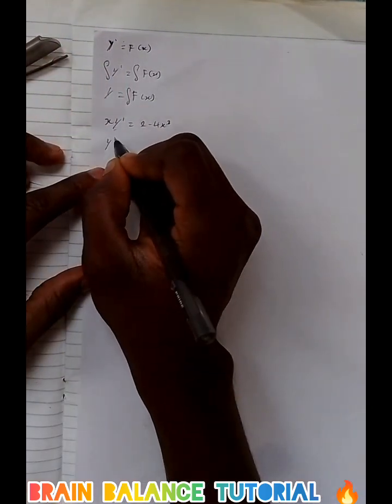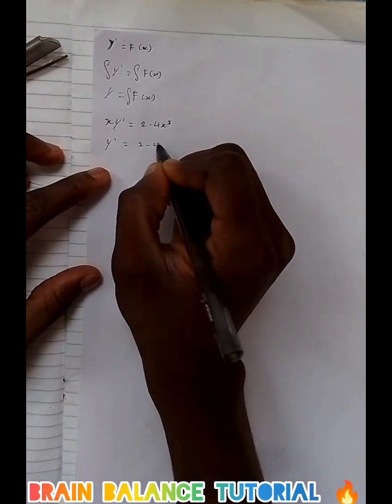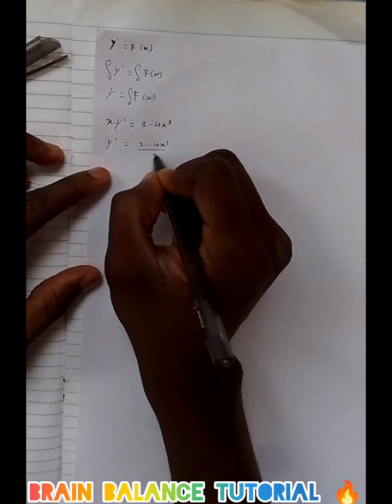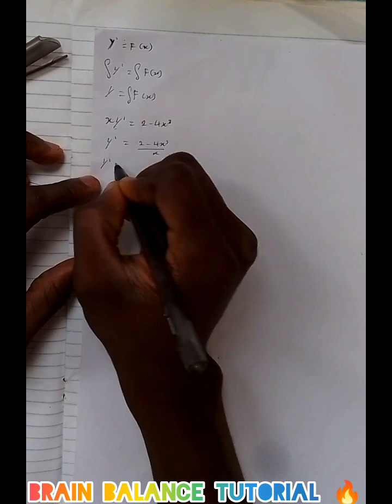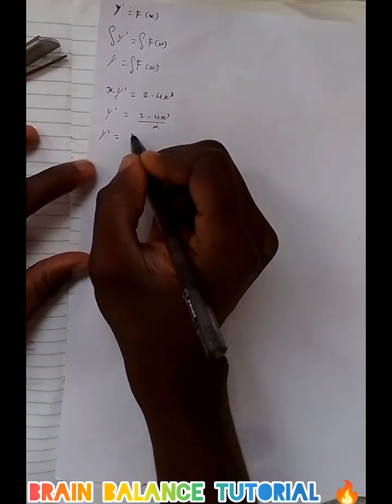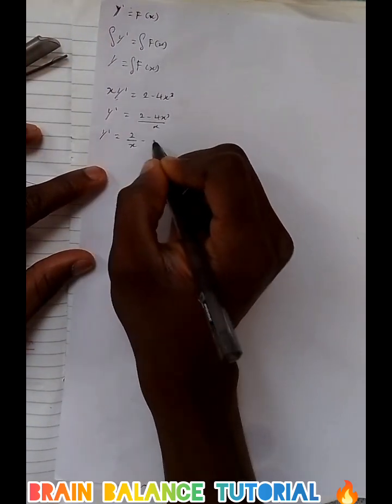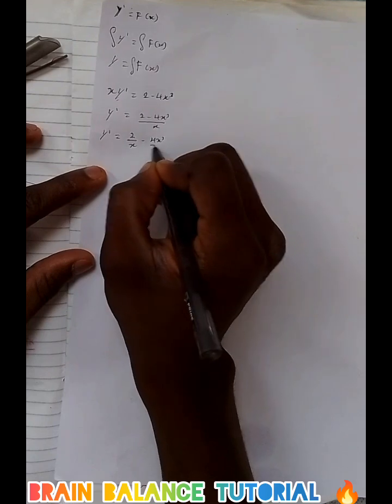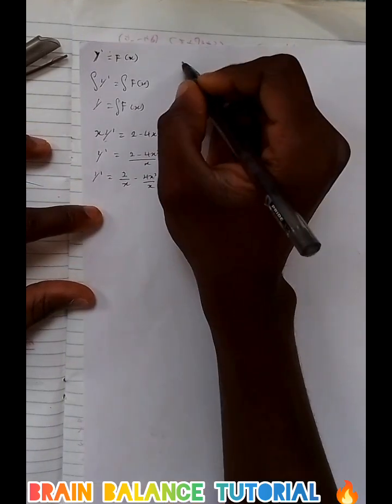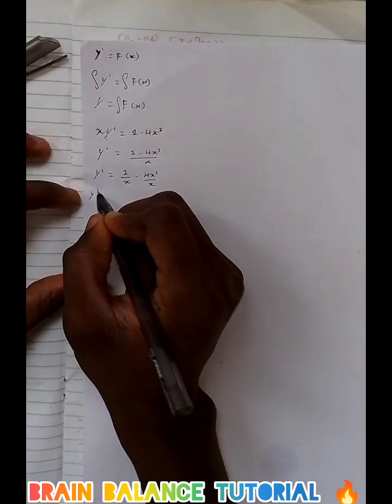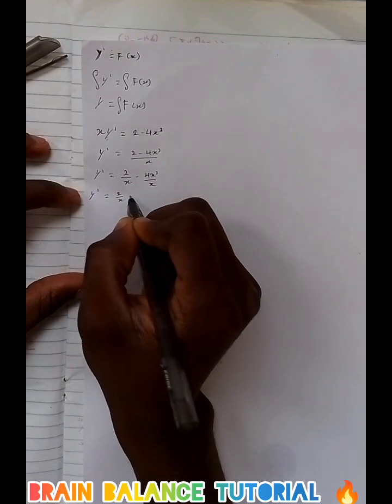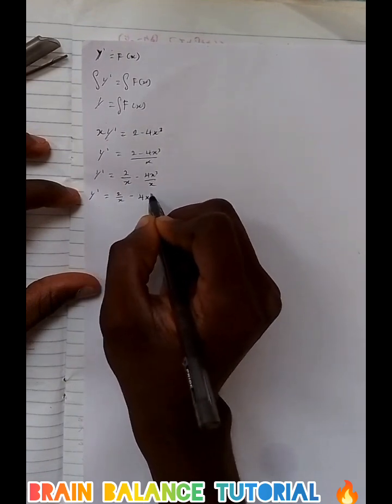So we could divide everything by x. You have 2 minus 4x cubic over x. So this can also be written as 2 over x minus 4x cubic over x. Do not forget. So from there you can have this being equals to 2 over x minus 4x squared.